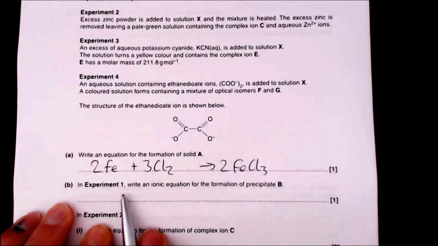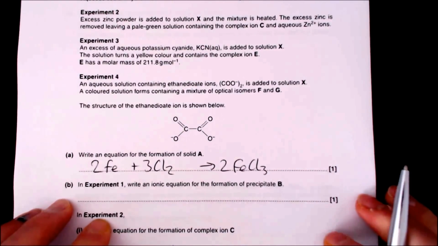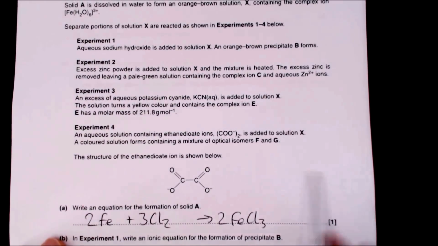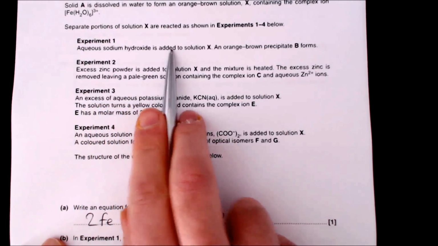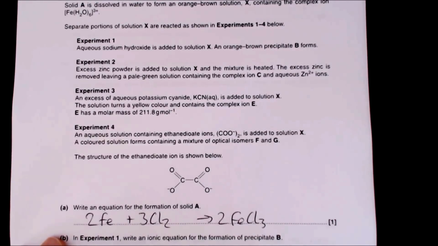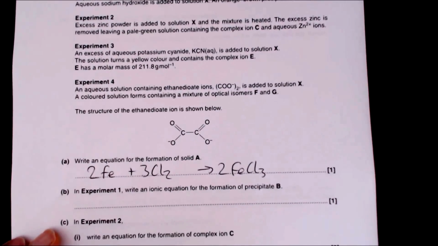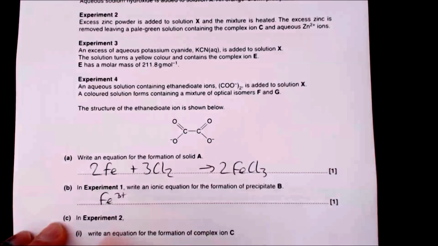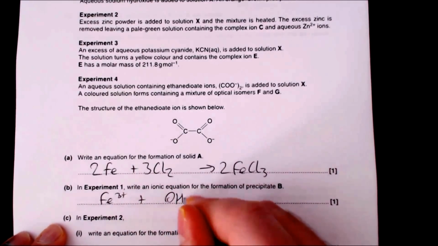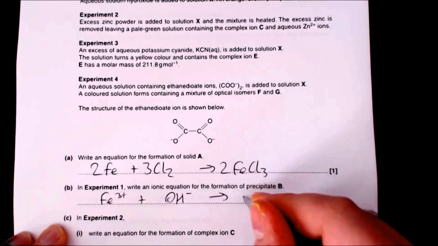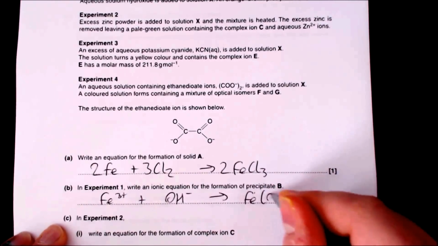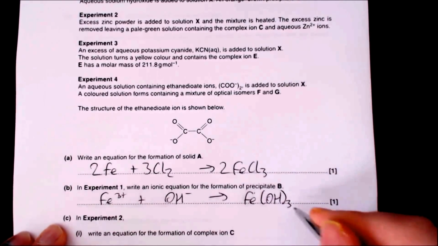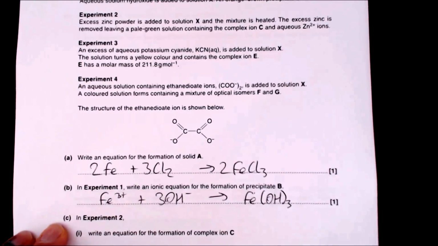So the next one, it says in experiment 1, write an ionic equation for the formation of precipitate B. So in experiment 1, aqueous sodium hydroxide is added to the solution X, an orange-brown precipitate forms. So when we're taking the complex ion and we're going to add hydroxide to it, we're effectively forming this. And it's going to be an ionic equation, so we just need the basics. So we take the Fe3+, because that was the solution that we formed. We're going to react that with OH minus, and we're going to form iron hydroxide, so Fe(OH)3, and because it's a 3+, we need 3 of them, so we need a 3 stuck there as well. But that's the ionic equation, sorry.